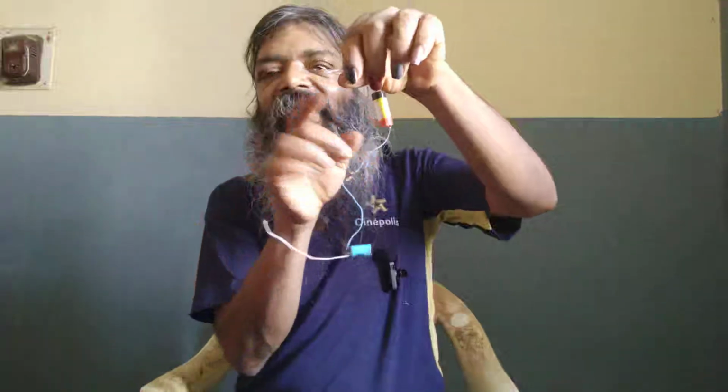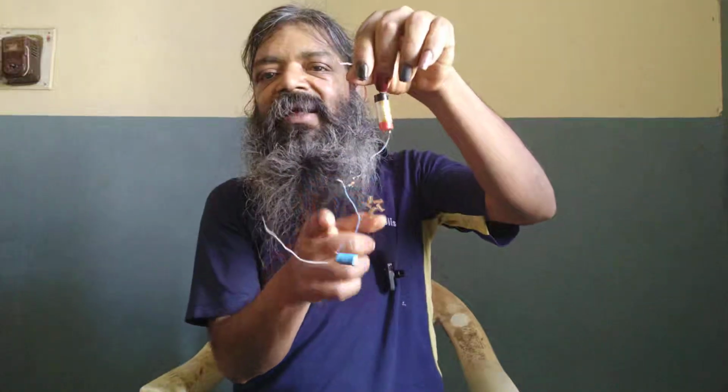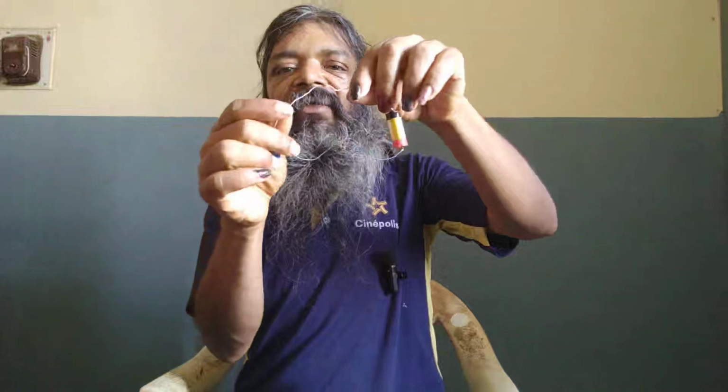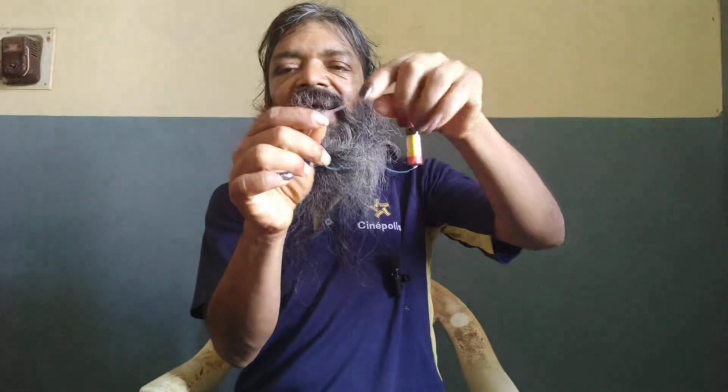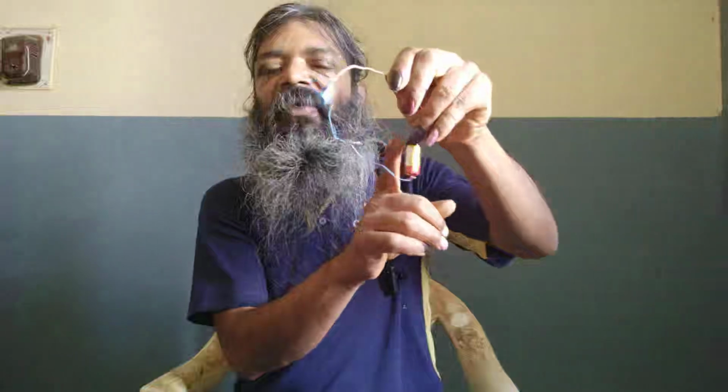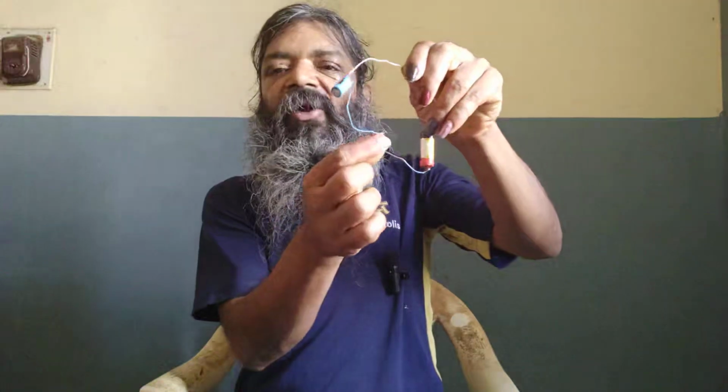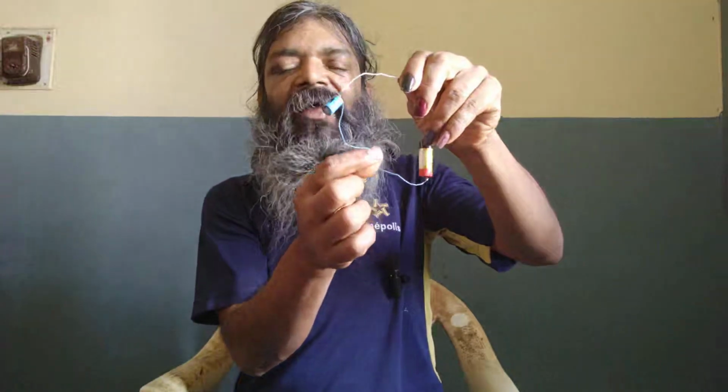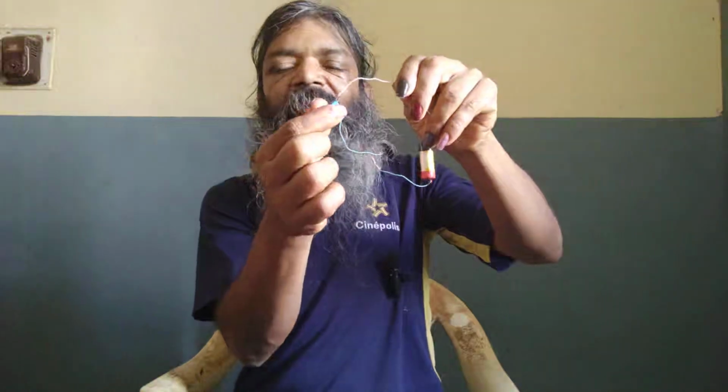Now in this RC circuit, the battery, resistance and capacitance are connected in series. The battery is Vs. The voltage across the resistor is I into R and the voltage across the capacitor is V. I have to find V as a variation of time.